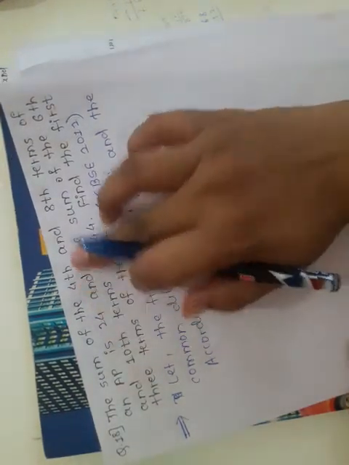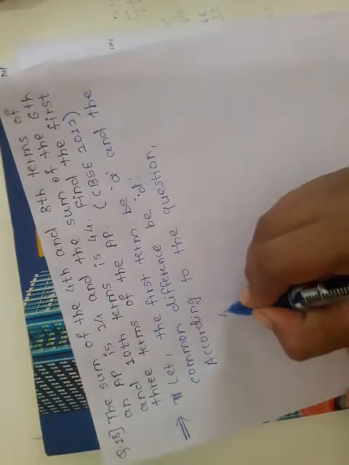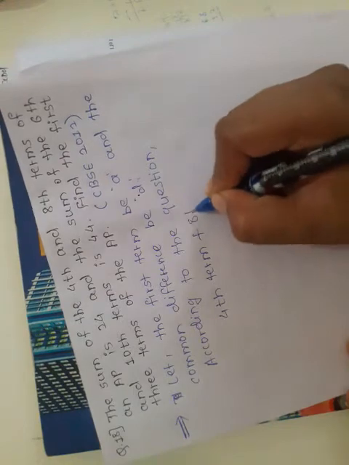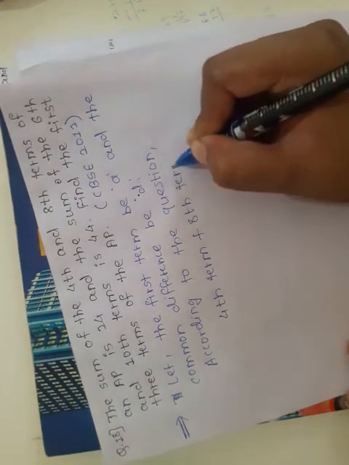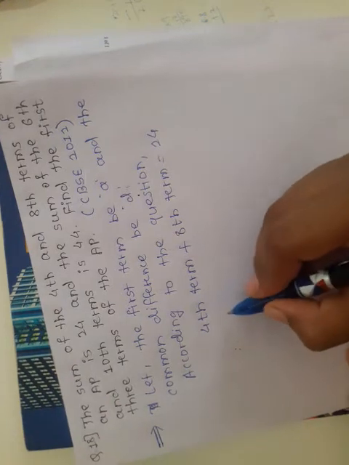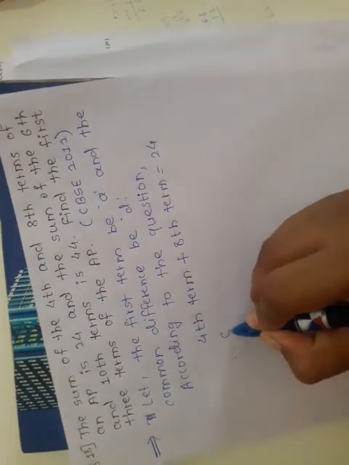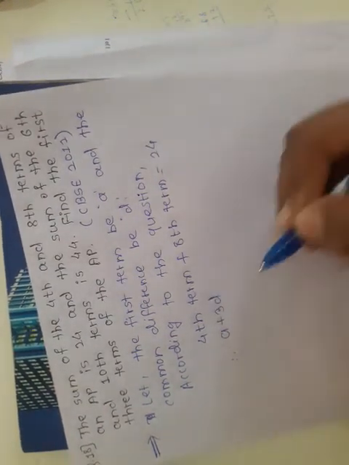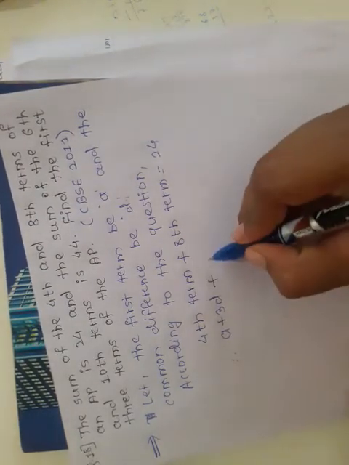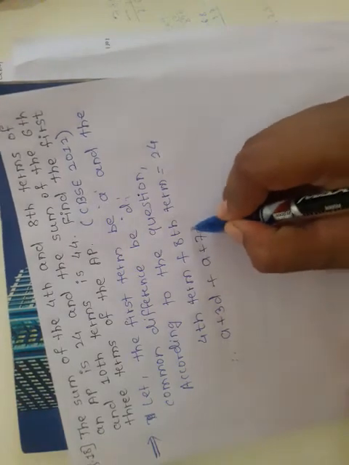So write down, according to the question, what is given to us? Sum of fourth and eighth term is 24, means fourth term plus eighth term is equal to 24. This is given to us. Now how can we write fourth term by using the formula? a plus 3d means our fourth term, plus eighth term means a plus 7d, and this is equal to 24.